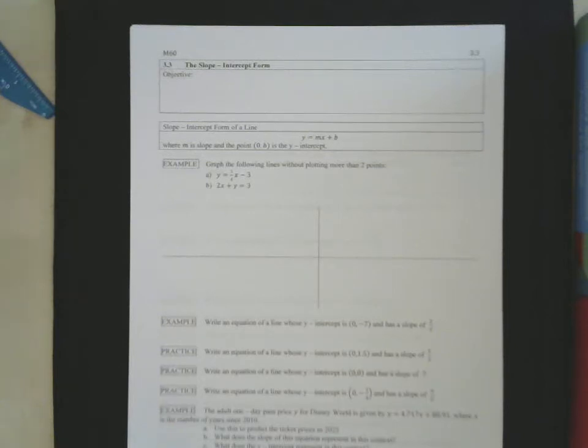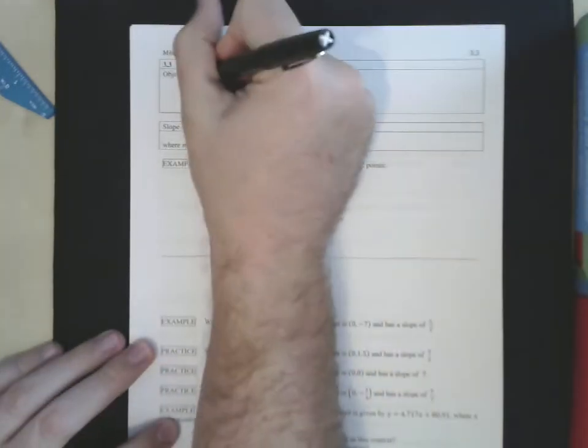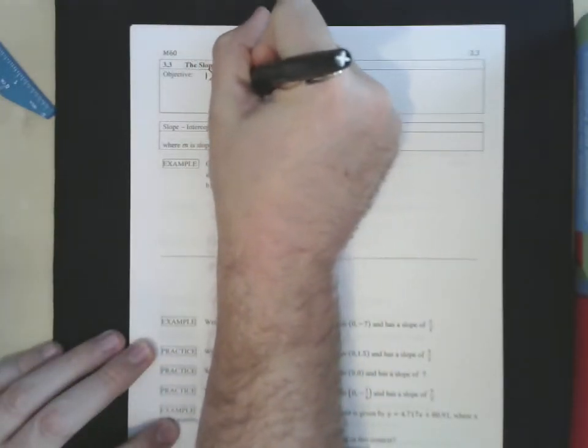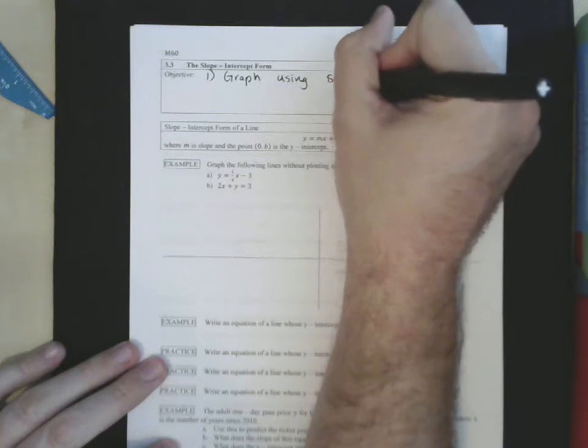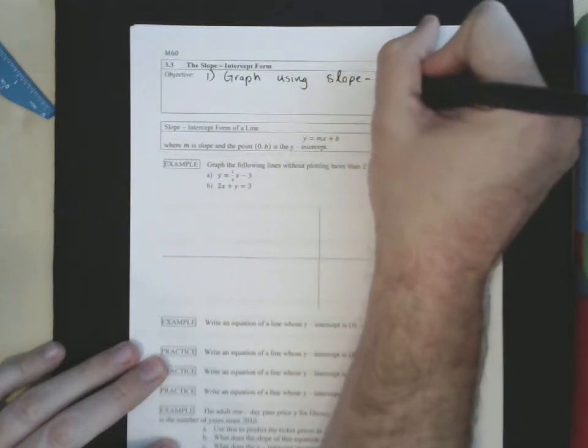Okay, so continuing on, Chapter 3, we are really focusing in on slope-intercept form of a line today. We talked about it in the last section. We said that it was typically the more preferred version of a line, and so because of that, we're going to go into a little bit more depth, and we're going to look at how we can, number one, graph with it, more so than just the plotting of points that we did in 3.1. This is graph using slope-intercept form.